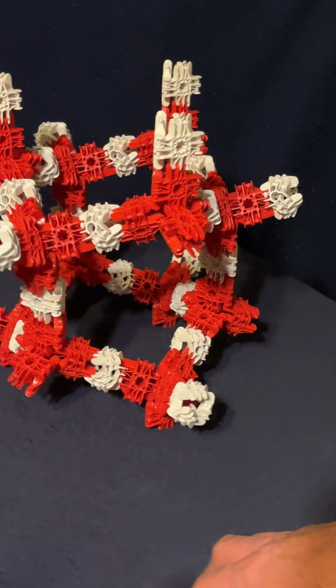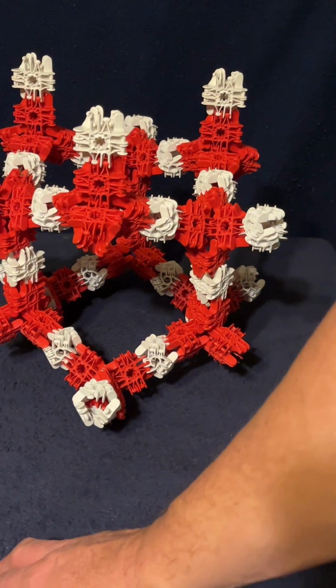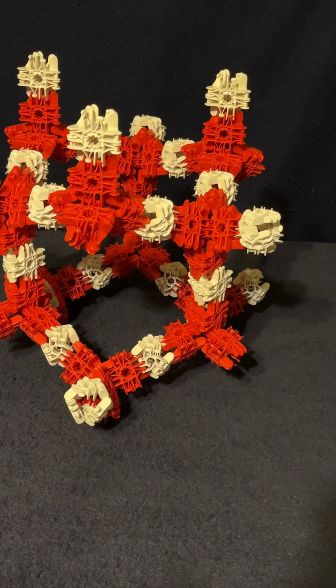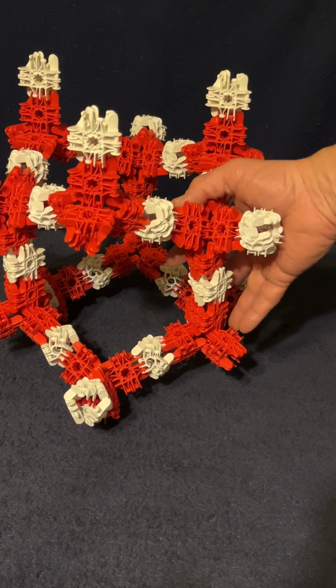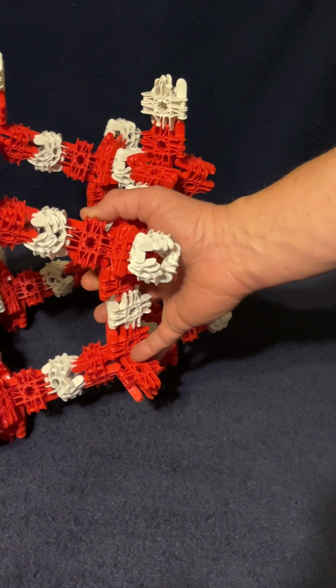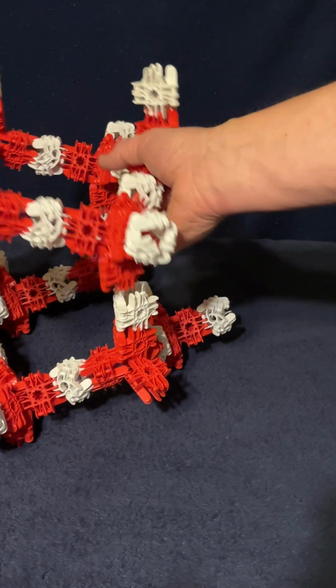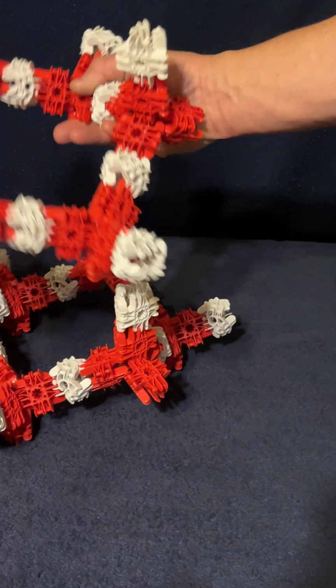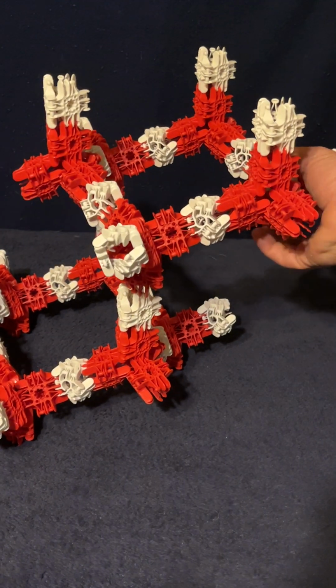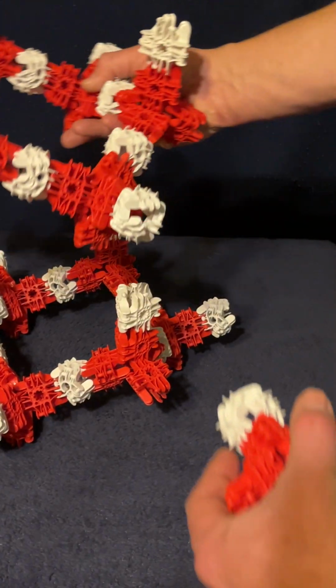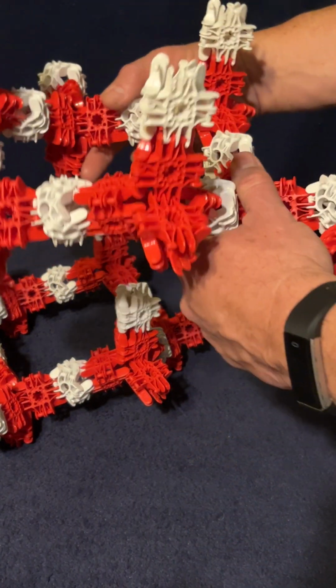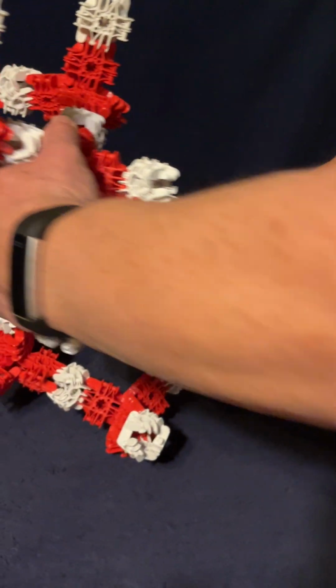Now, there is a rare form of ice called cubic ice, and what I can do is I can offset these hexagons like this, and turn it like this.